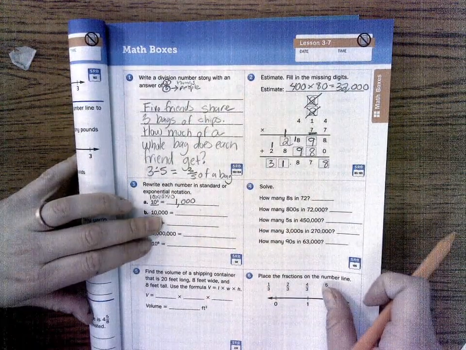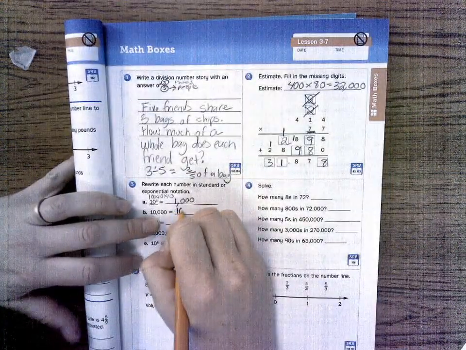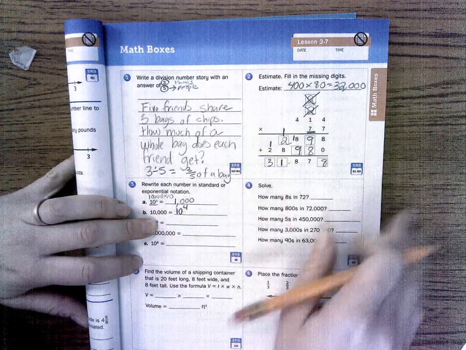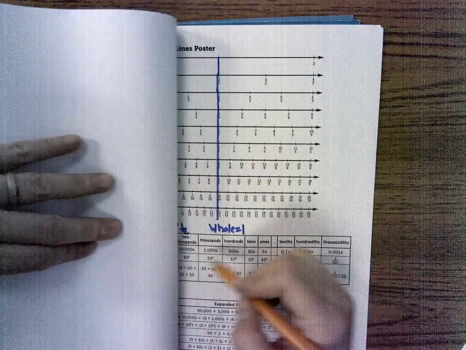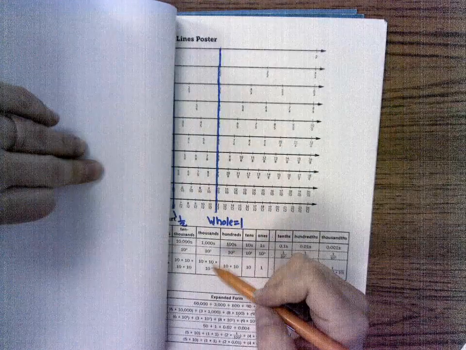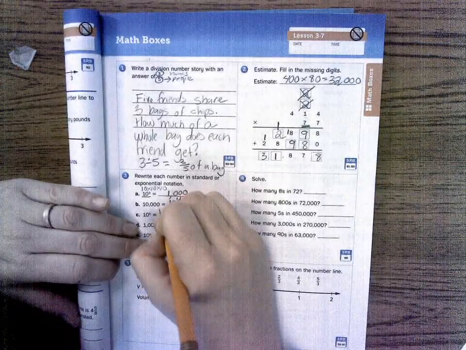Now I have 10,000. It's already written in standard form, so I need to write it in exponential notation. It has 1, 2, 3, 4 zeros, so I would write 10 to the power of 4. I want to double check. 10 to the power of 4 is 10,000. Now I have 10 to the power of 5 is 100,000. And I just checked it there.